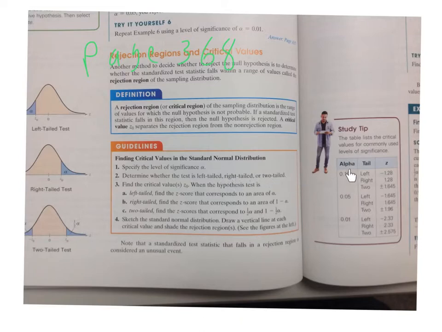So if we just say alpha is 0.1, that would mean this area shaded blue equals 0.1. Or if it's right-tailed, that area would be 0.1. If it's two-tailed, then it's going to be half of the 0.1, or 0.05 here, and the other 0.05 over here.